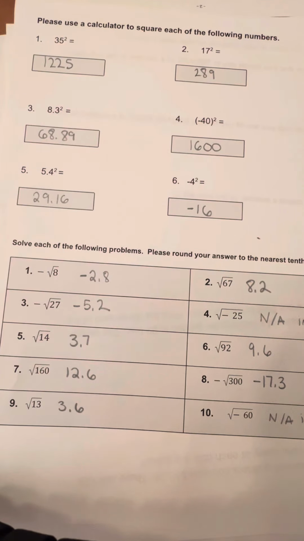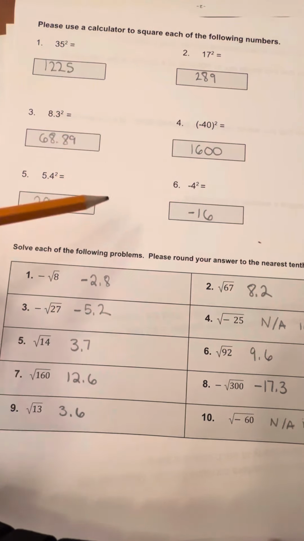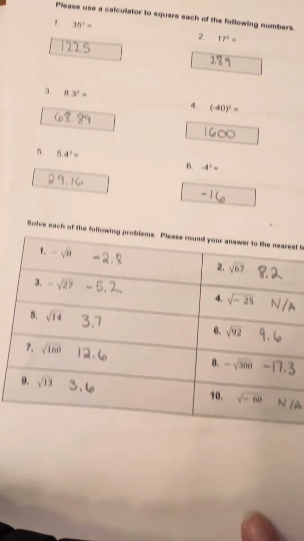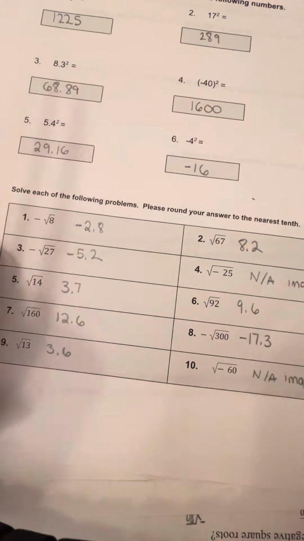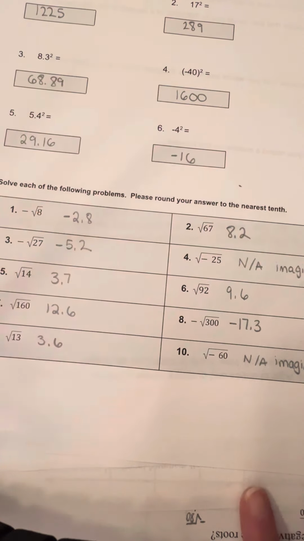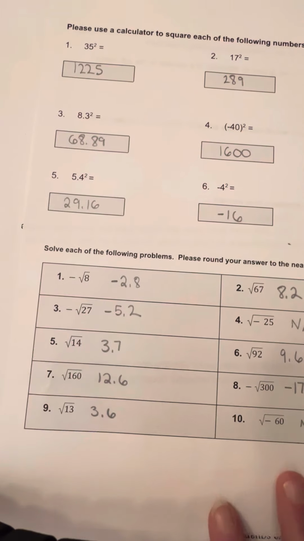Right, I'm back here. I did a whole part 1 with how to use a calculator with these numbers up here when you're squaring stuff. Now we're going to talk about what happens when we square root things. These are asked to round our answers to the nearest tenth. These are not nice numbers, so they're not going to come out nice.